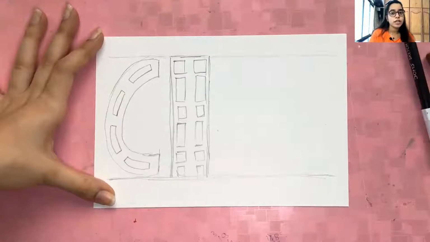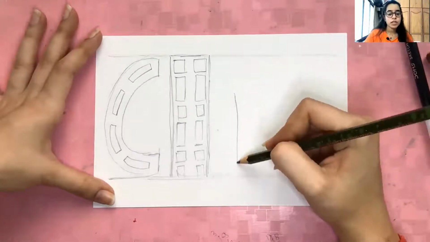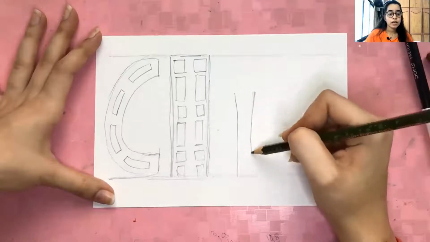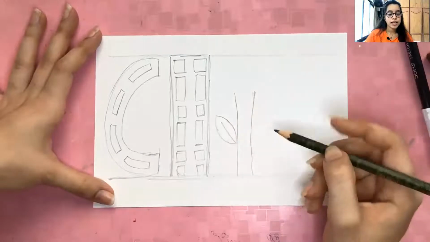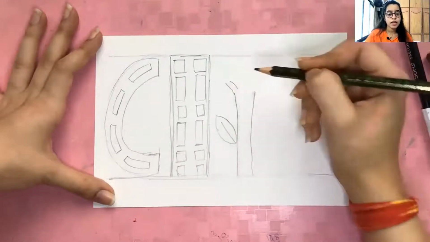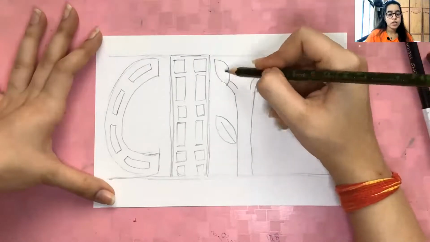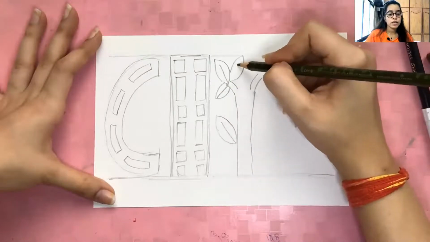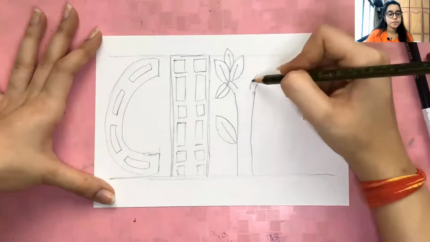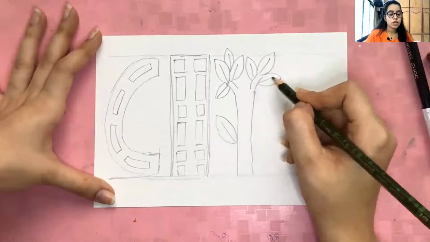Let's now move to the next alphabet, that is T. And this time I'm going to reflect this alphabet by a tree. So I'm just drawing the trunk first. I'm giving a side leaf. And then I'm going to quickly top it with some leaves again. So as I said, I'm making a tree over here. So I'm going to draw some leaves at the top section.